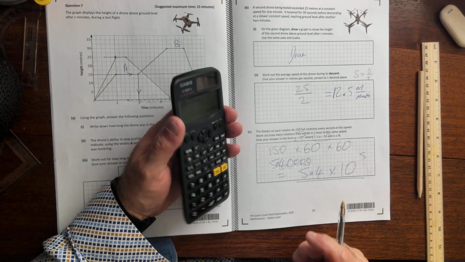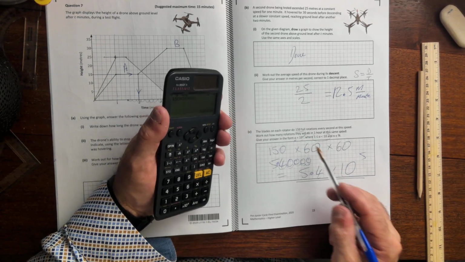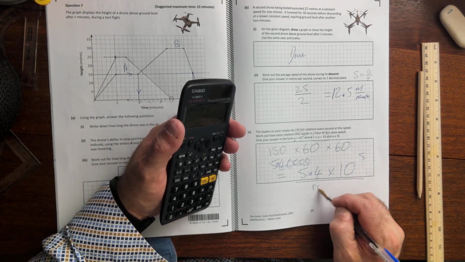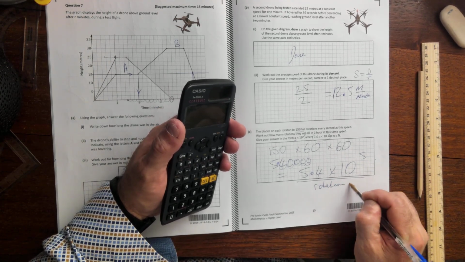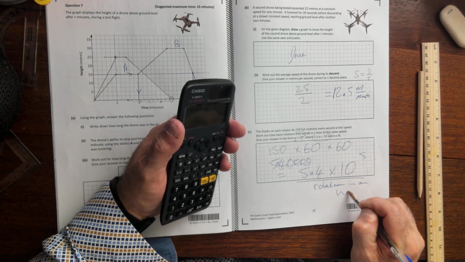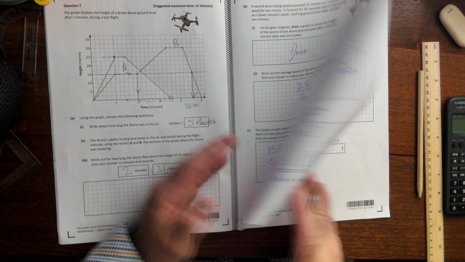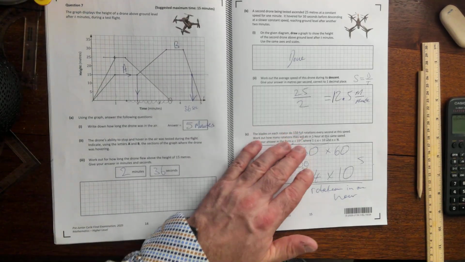So that's full marks for there, but I might want to do units on it. So it's this number of rotations in an hour. You probably don't need to, but no harm in saying it. Rotations in 1 hour. Lots. That's probably the end of that question until we correct it.